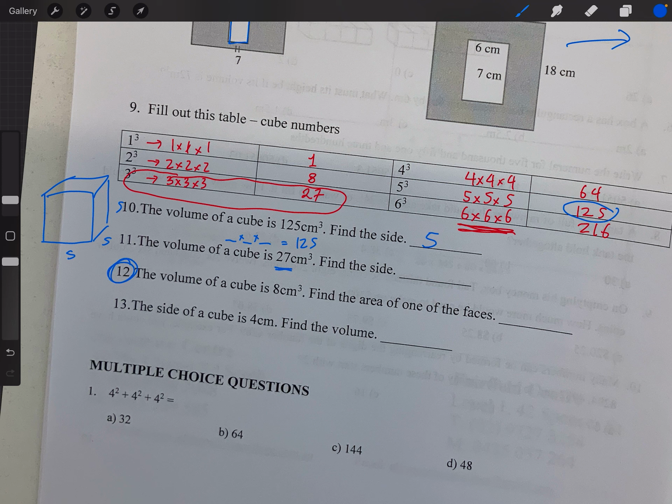It says the volume of a cube is 8. Find the area of one of the faces. It doesn't ask you to find a side. Now question 13, the side of a cube is 4. Find the volume. So here you got this one. They give you the side is 4, 4, and 4. To find the volume, multiply them all together. 4 times 4 times 4, and you already have that. That's 64. So the answer for that one should be 64.